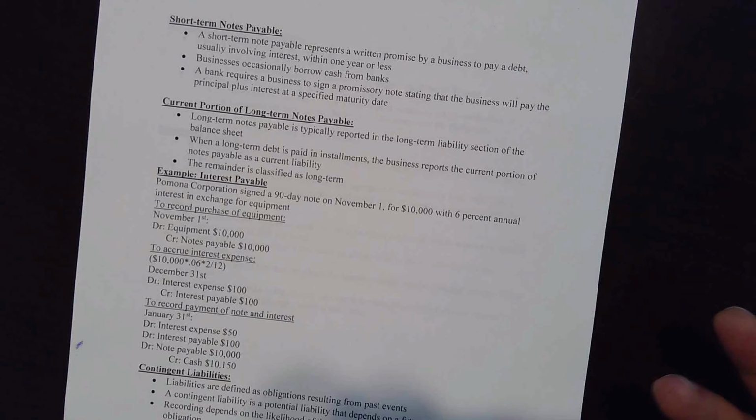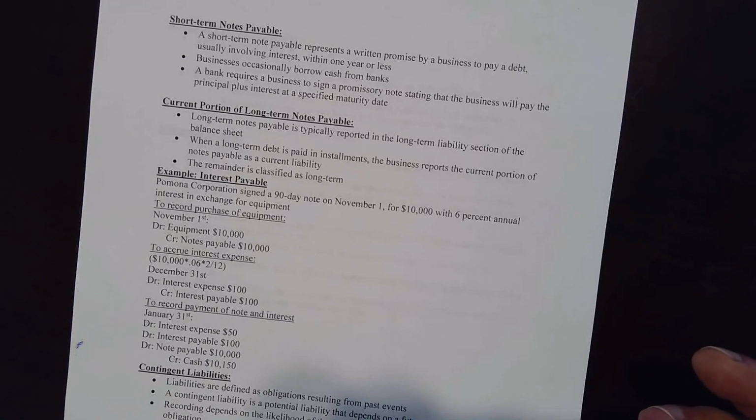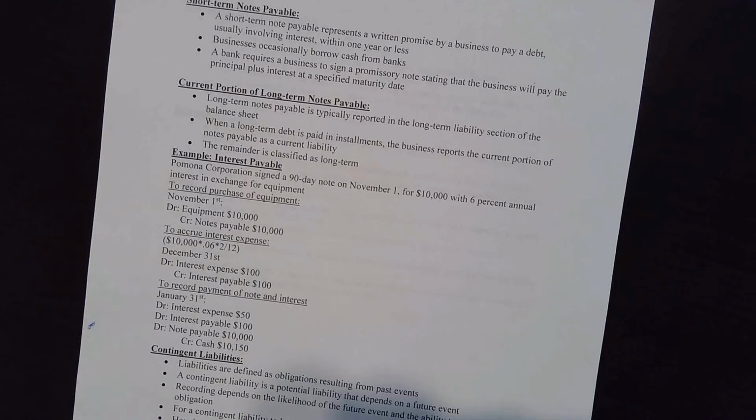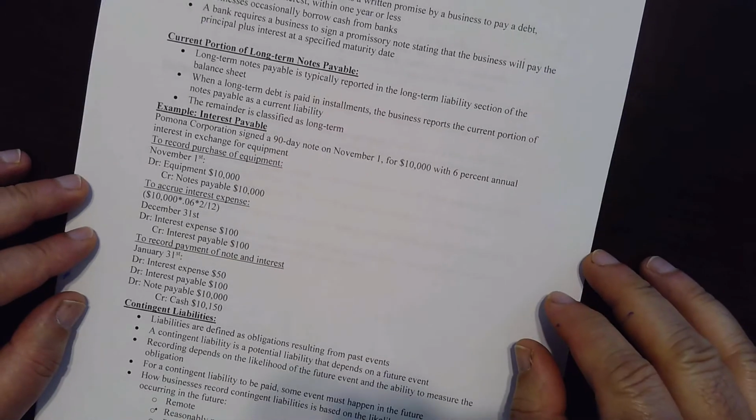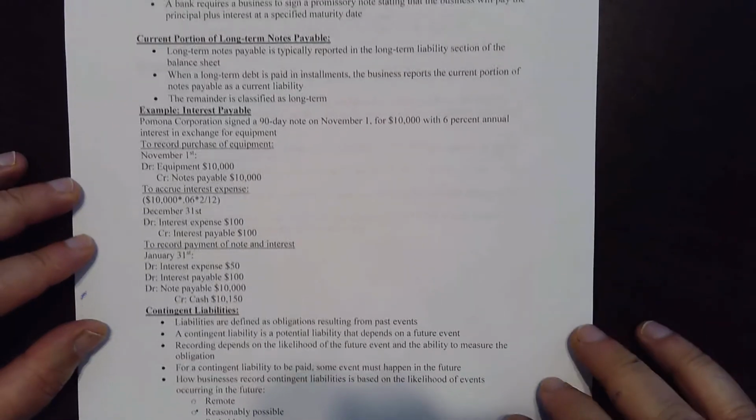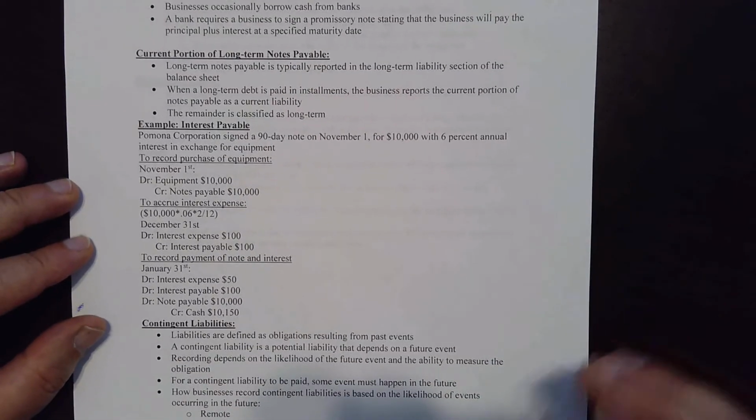Also included is the interest rate, how much interest they're going to charge, and when the due date is and the issue date is, so they can calculate the total interest for it. Sometimes the current portion of the long-term notes payable could be due.